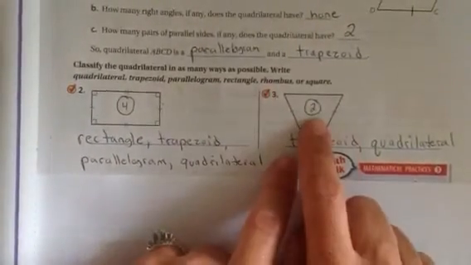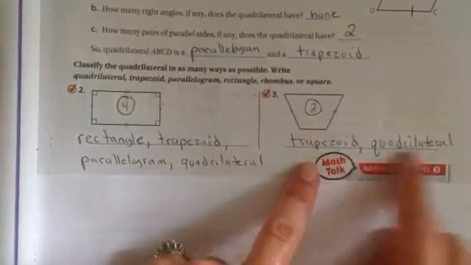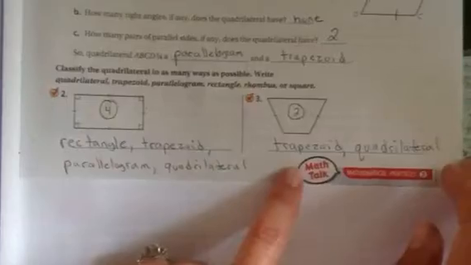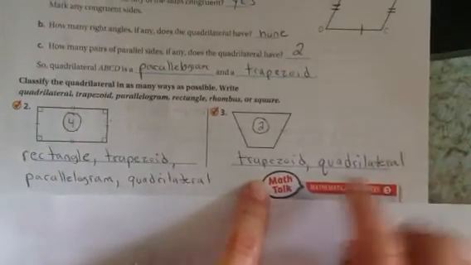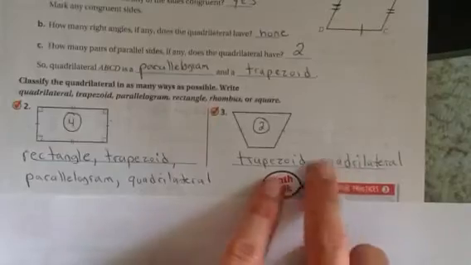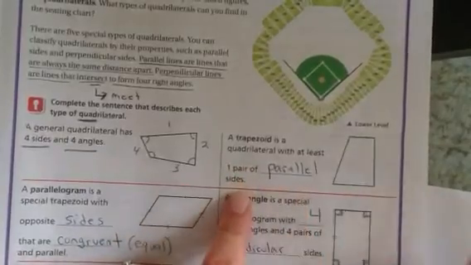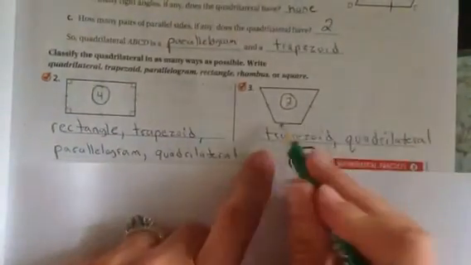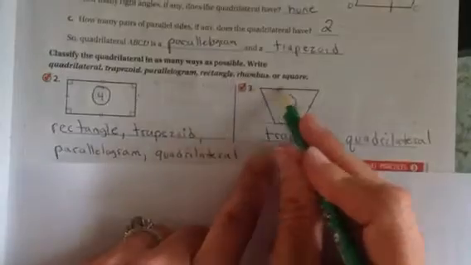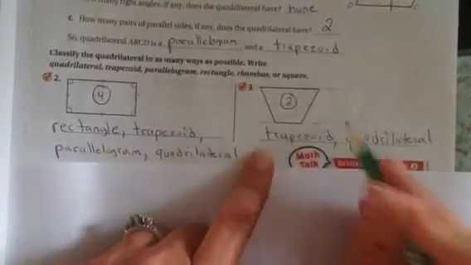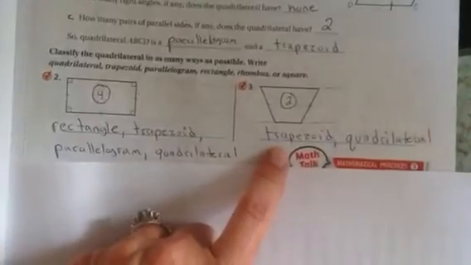The next one can be classified in 2 different ways, and I didn't cover up my answer, so you're seeing it right now. But that's okay, because we'll just talk about what makes it a trapezoid and a quadrilateral. What makes it a quadrilateral is this is a 4-sided figure, and a trapezoid, if we go back and look at the definition, is a quadrilateral with at least 1 pair of parallel sides, which is what this has. These sides here, if we extend, they would just keep going and going. So there's 1 pair of parallel sides.